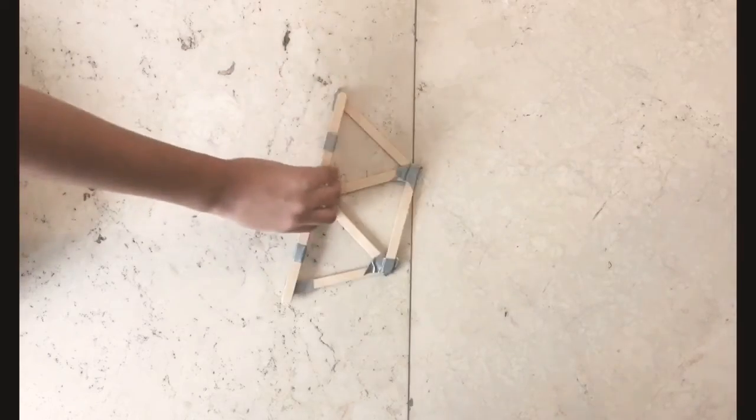Next, we will be making the sides. For this part, you need to get 3 popsicle sticks to form a triangle. Then you will connect it at the top. This is what it will look like when you're finished.